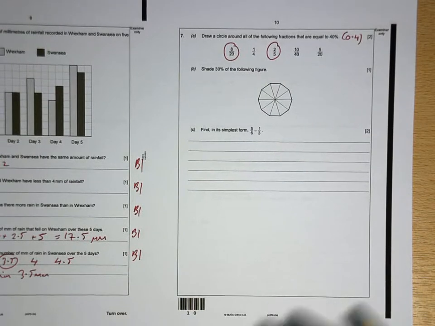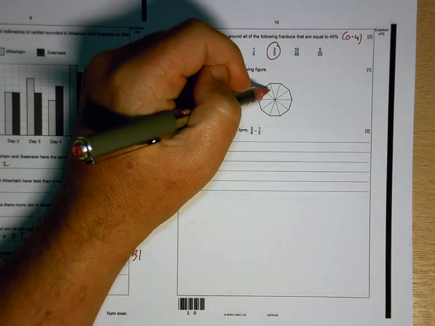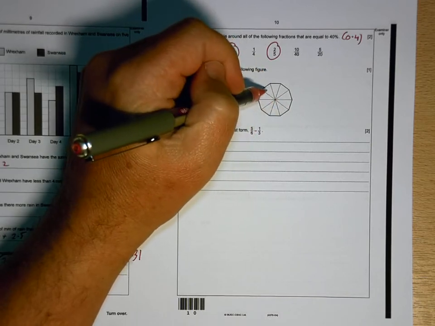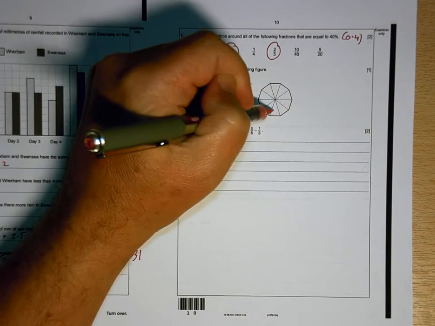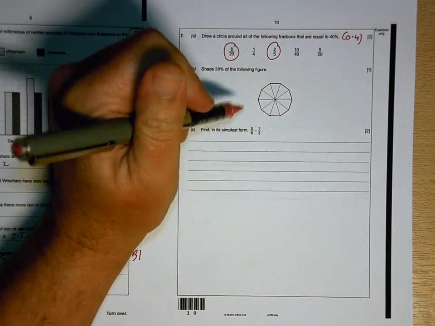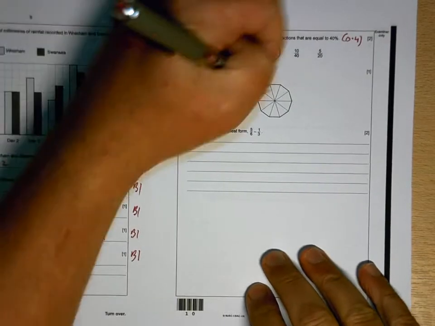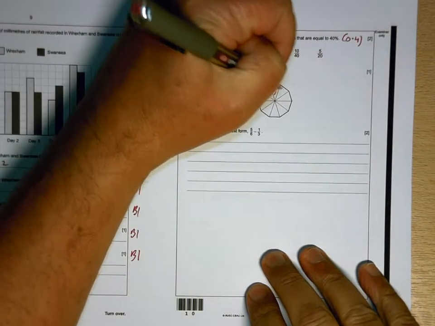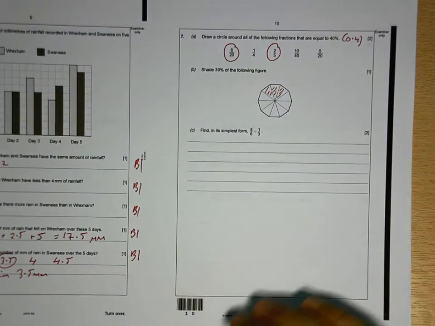Shade in 30% of the following shape. So what you need to do is to work out what percent each of those little parts are. So we've got 1, 2, 3, 4, 5, 6, 7, 8, 9, 10. 10 bits. So each of those little segments is 10%. So we have to shade in 3. They don't have to be joined, any 3 will do.